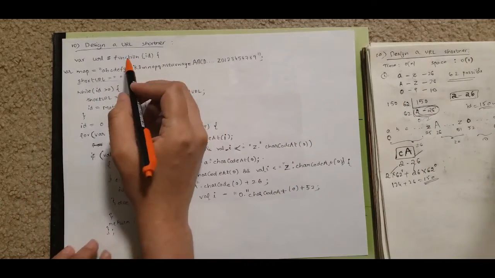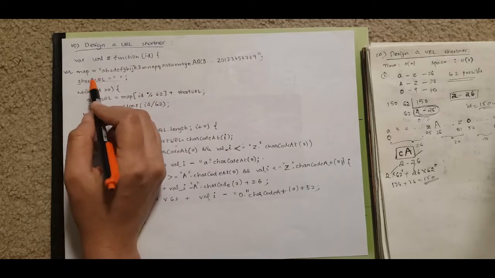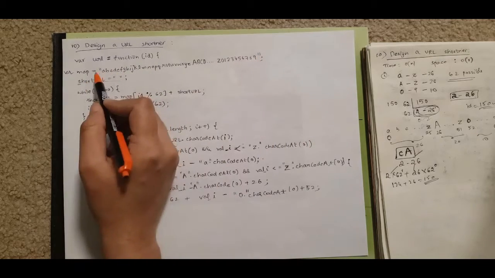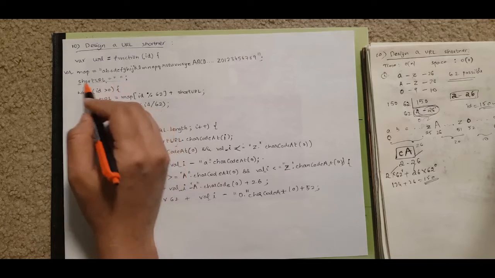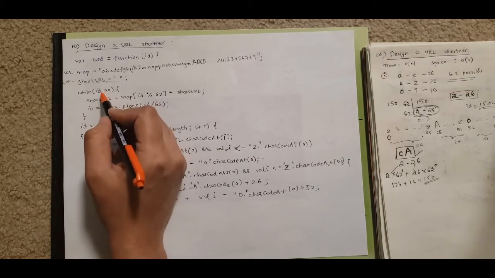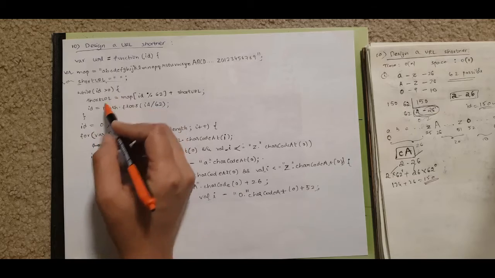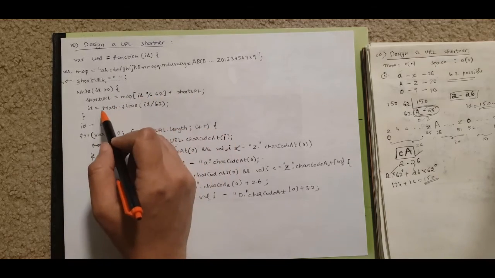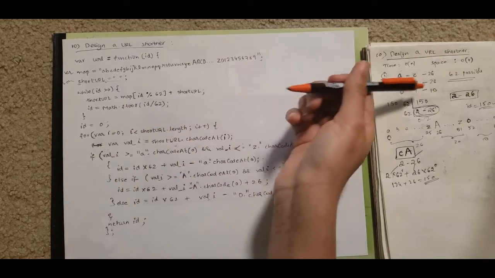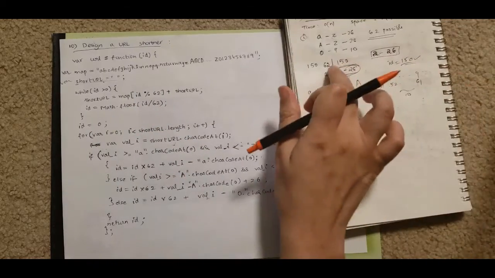Here I have defined a function. It takes an ID. As I said, I am taking a string here, then a short URL variable to store the short URL. Then while ID is greater than 0, I do the mod plus short URL, then division, similar to what we did here.